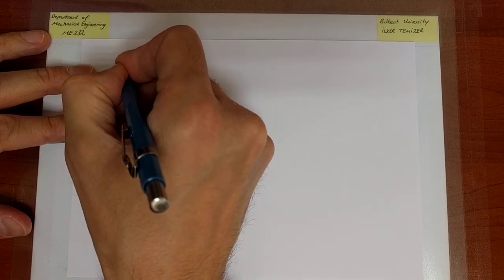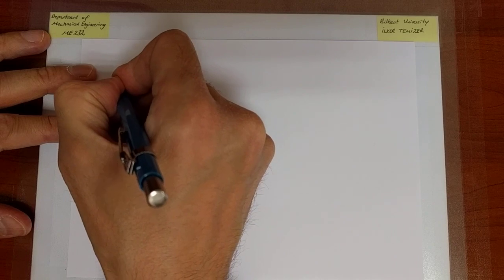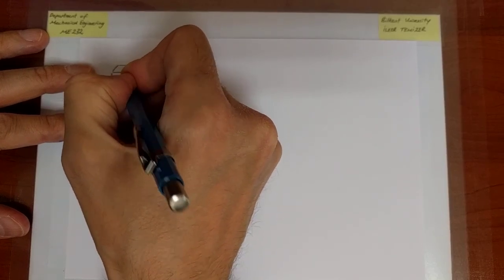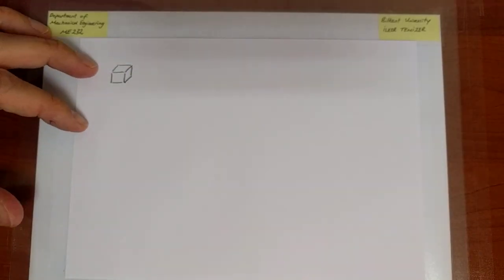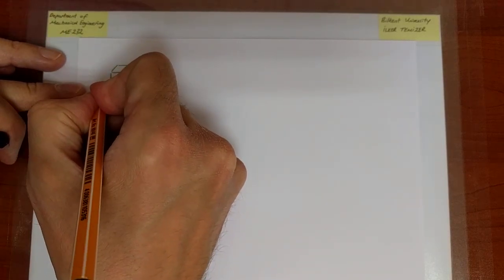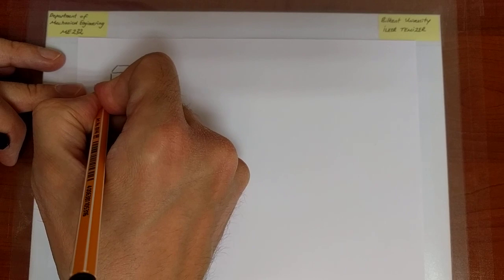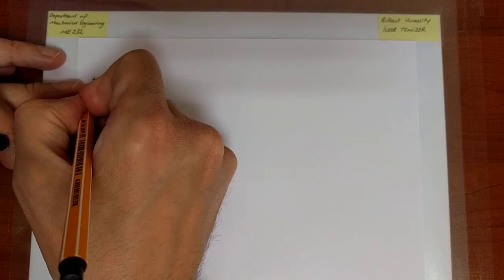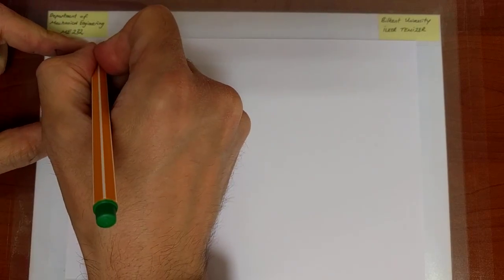So the complicated state of stress arises from the presence of multiple stress components. So if we represent the state of stress at a point geometrically with our usual depiction, so now these are my coordinates x, y, and z. So what we are doing, if you like, remember, this is not a cube of material.